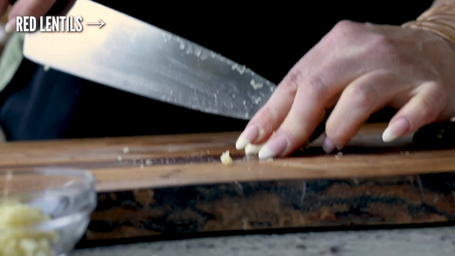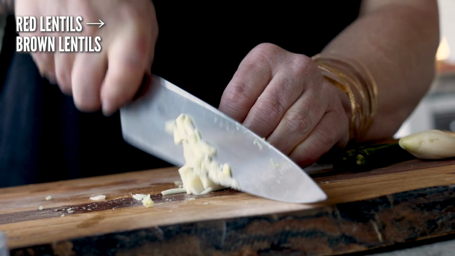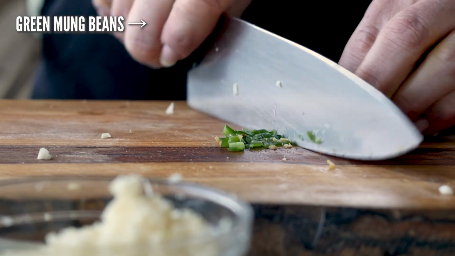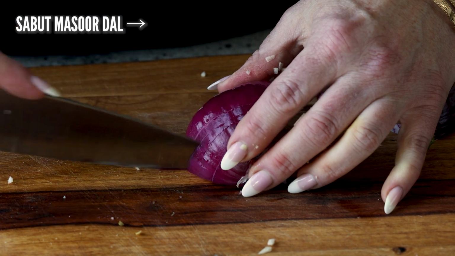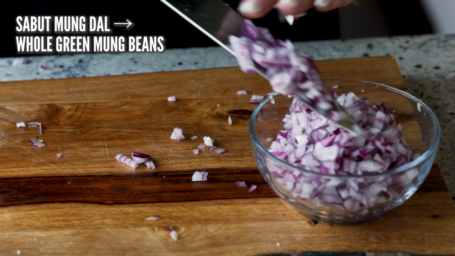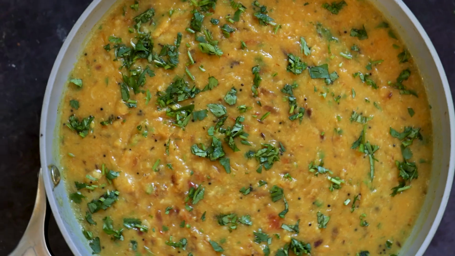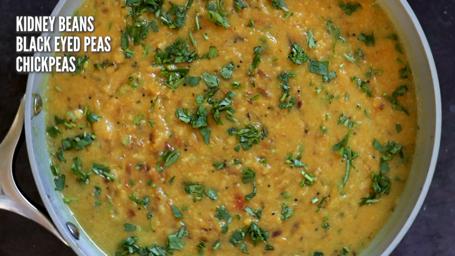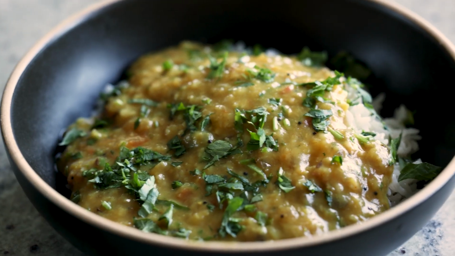So the masoor dal, that's the red lentils, they are split lentils. The whole form of red lentils is the brown lentils that are usually skinned and then split to make the red lentils. Similarly, the green mung beans are made into yellow moong dal. But we use the green mung beans and the brown lentils also to make dal. You have the sabut masoor dal, which uses the whole brown lentils. So you have the sabut moong dal that uses the green mung beans to make a dal. Other beans like kidney beans, black eyed peas, chickpeas, they also make these curries, which can also be termed as a dal. They are in the same category.